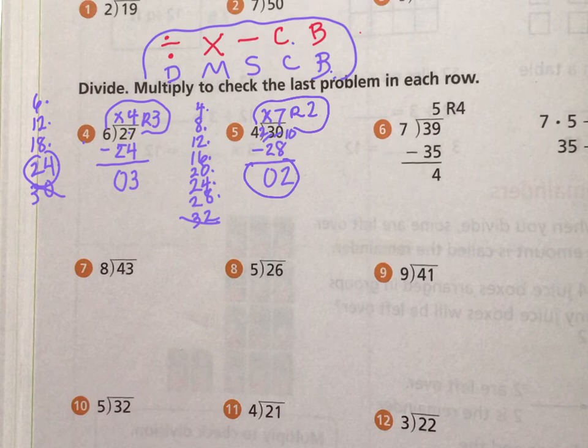All right. So let's look at the next one that they did for us, right? So they checked and they said, they divide first. They say, can 7 go into 3? No. You can see that they didn't put an X there. I like to do that. Then I say, does 7 go into 39?